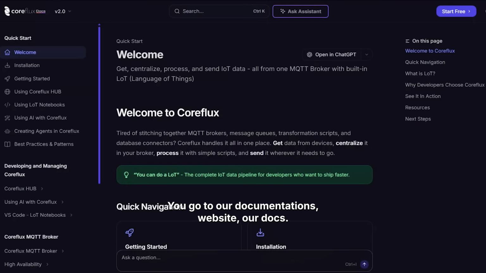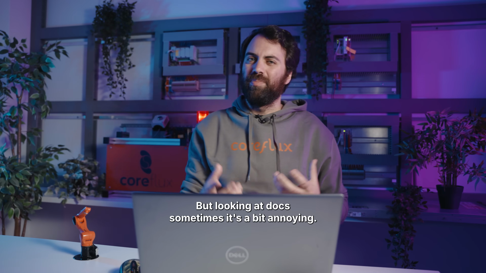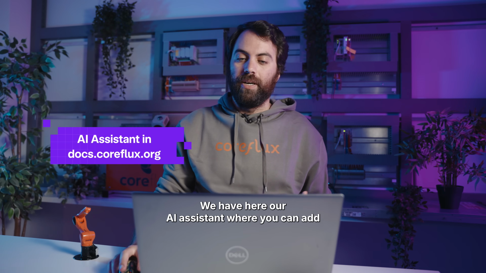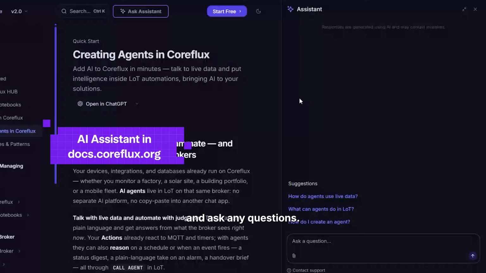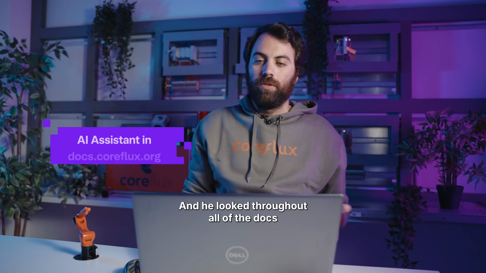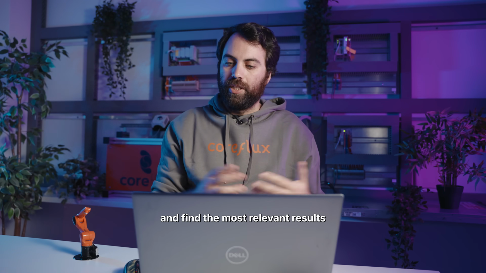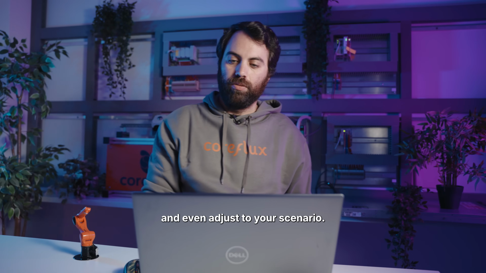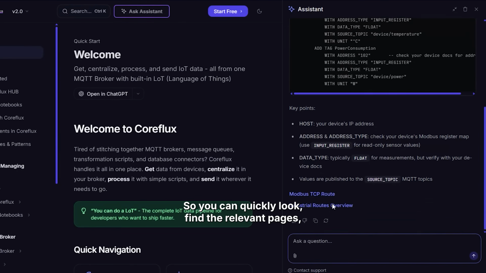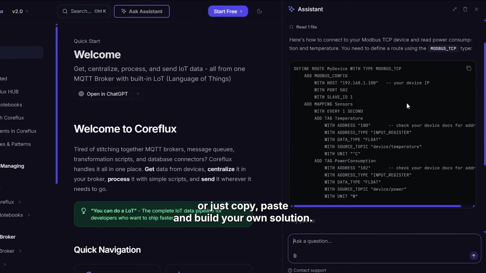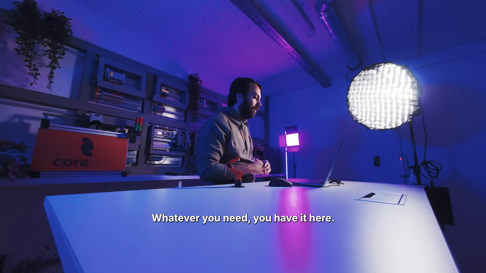You go to our documentation website, our docs, but looking at docs sometimes is a bit annoying. We have here our AI assistant where you can ask any questions. It'll look throughout all of the docs and find you the most relevant results and even adjust to your scenario. So you can quickly find the relevant pages, or just copy-paste and build your own solution. Whatever you need, you have it here.